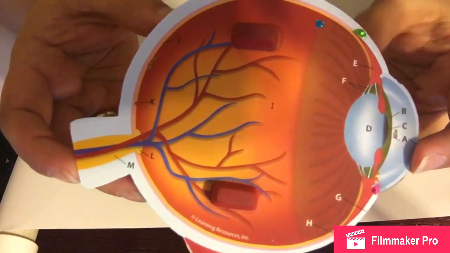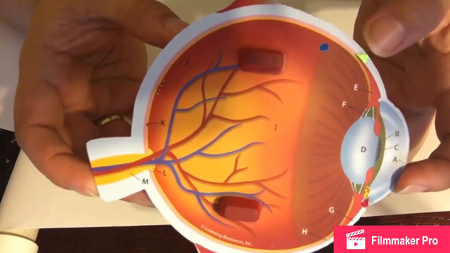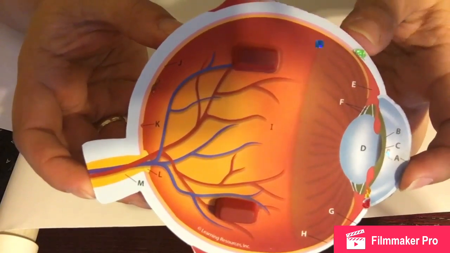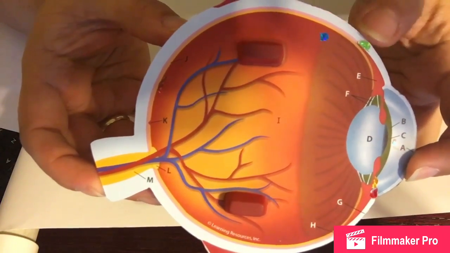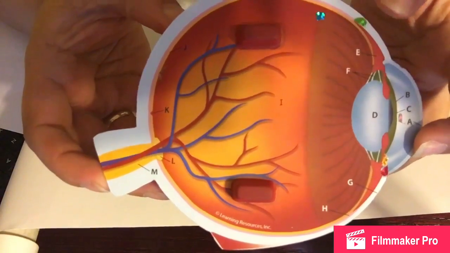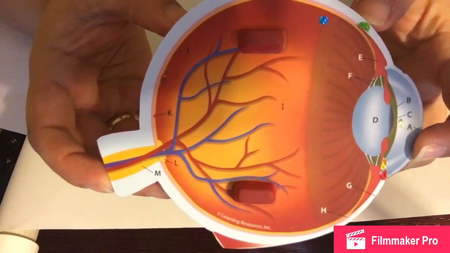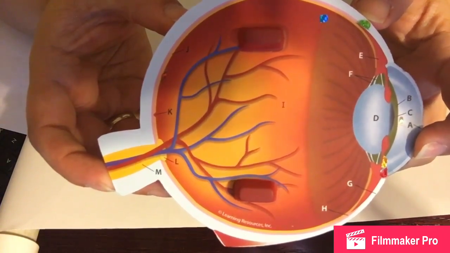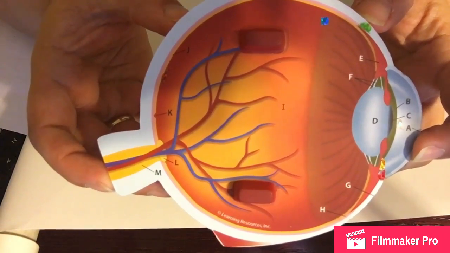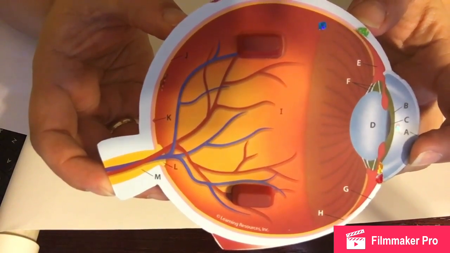I'm going to start with this green sticker right here. It's usually a layer outside, not on this model, so I just stuck it to the edge. And it is the conjunctiva. It's a clear membrane that covers the front of the sclera and also lines the inner portion of the eyelids.